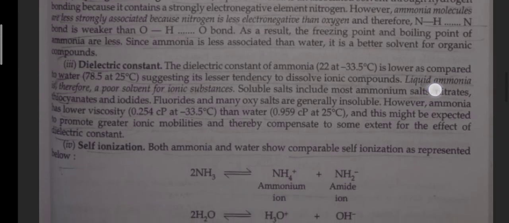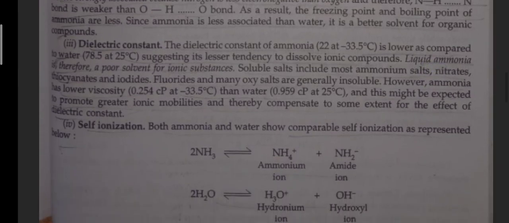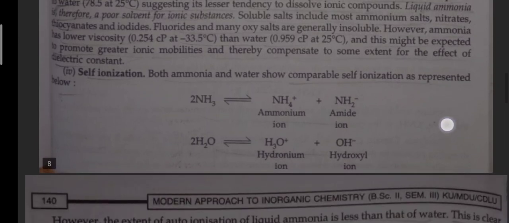Third is dielectric constant. The dielectric constant of ammonia is 22 at -33.5 degrees Celsius, which is lower as compared to water, which is 78.5 at 25 degrees Celsius, suggesting its lesser tendency to dissolve ionic compounds. Liquid ammonia is therefore a poor solvent for ionic substances.